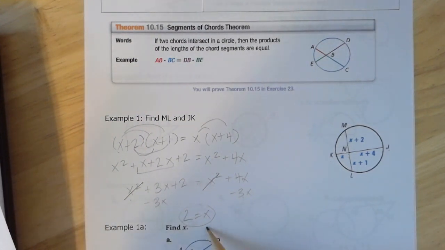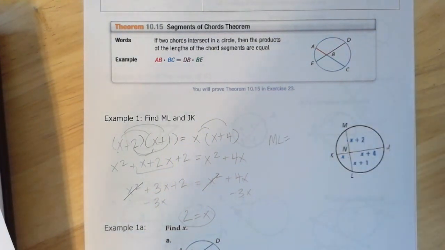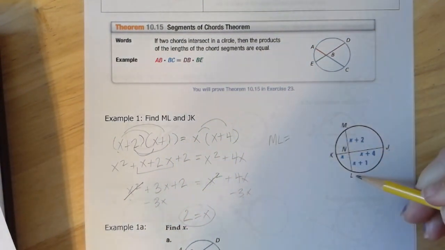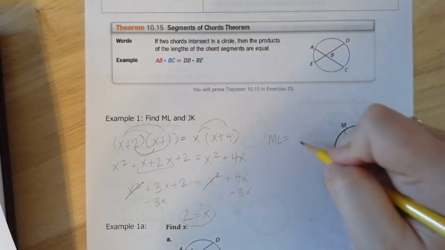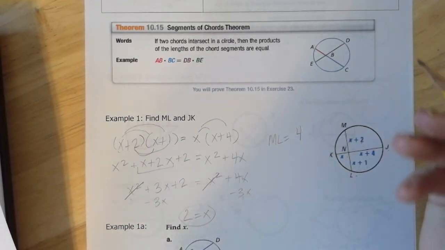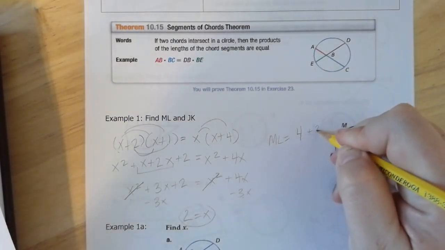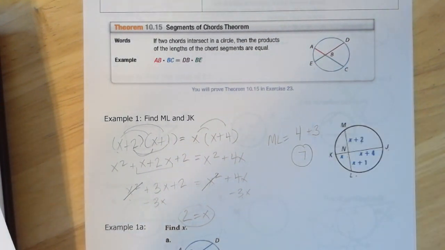Now that I found x, I need to find ML. I'm going to write that down so I remember. M to L. I have to plug it in. So it's 2 plus 2 is 4. Down here, it's 2 plus 1 is 3. So 4 plus 3 is 7. M to L is 7.